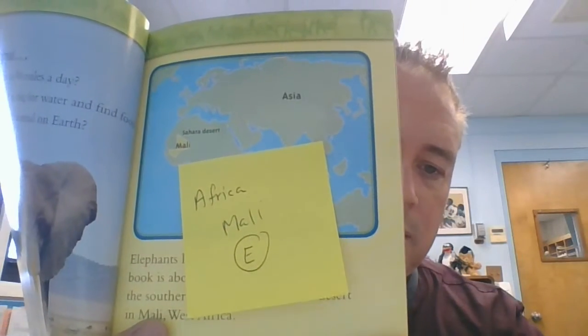I'm going to think about Mali. I'm going to expect to look for that word Mali and learn about that word Mali and how the elephant lives there. Right? Do you see what I'm doing? And so on my post-it, I put that down. Right? Let's do a little bit more pre-reading. Okay, so here is a page.